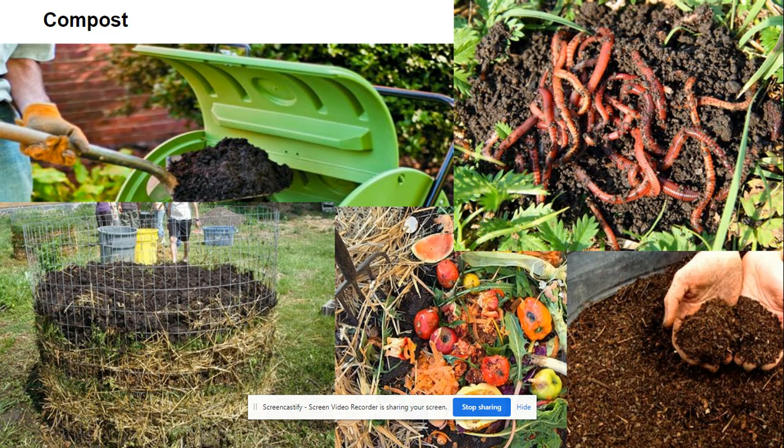And so you're seeing that in some of these pictures. Top left is a barrel composting system like you can buy at lawn and garden stores. Top right is worms and vermicomposting, which we have at the school. Bottom left is a cold compost system.